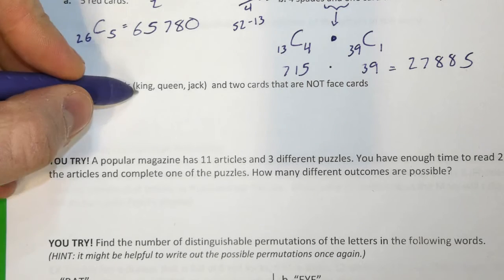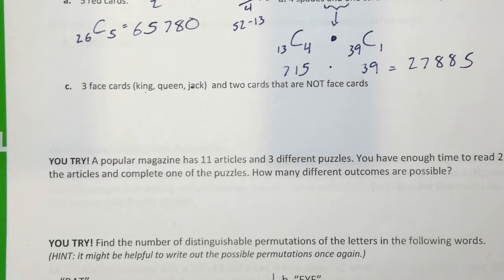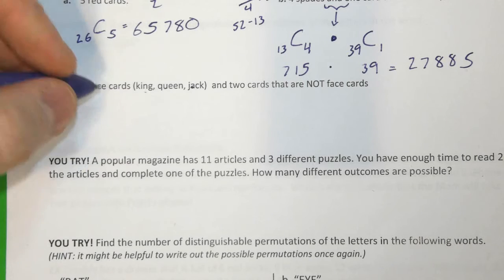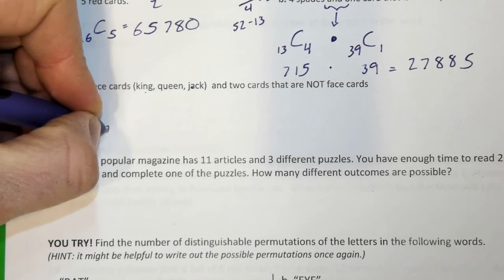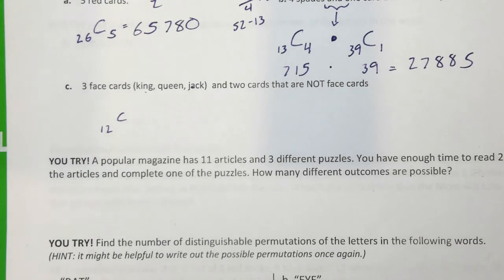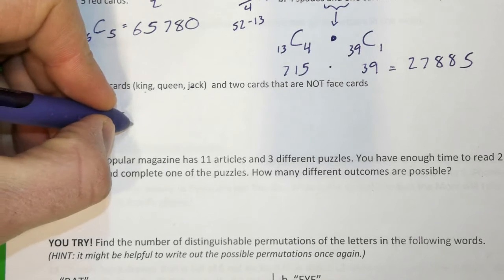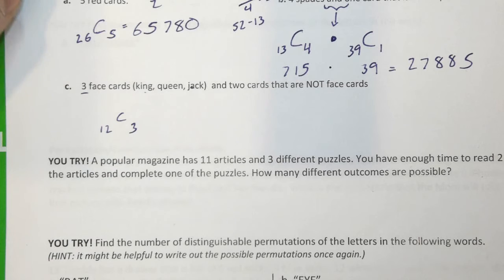There are 3 face cards for each of the 4 suits, which means that there are going to be 12 face cards in total. We're still using combinations because order still doesn't matter. We want 3 face cards in total, so we're going to do 12 choose 3.